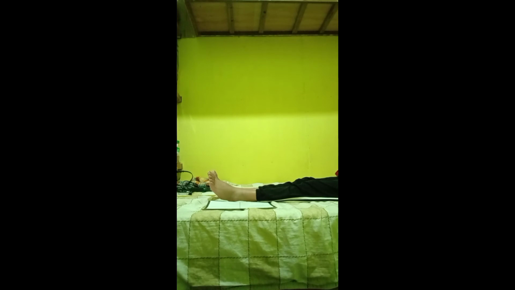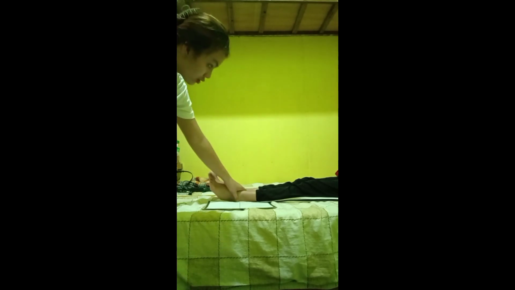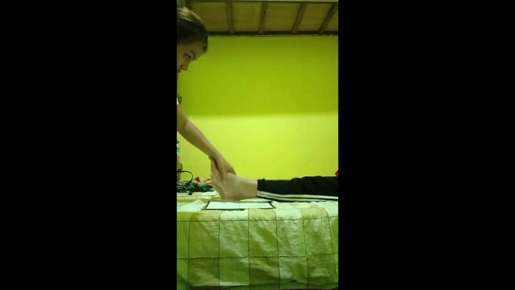The next projection that I will show you is the different projection of the ankle. First is the AP projection. The patient must be in a supine or seated position with the affected limb fully extended. So, yung patient ko po is naka-supine position siya. Nakahiga siya in supine position. So, i-extend ko yung limb ng patient.